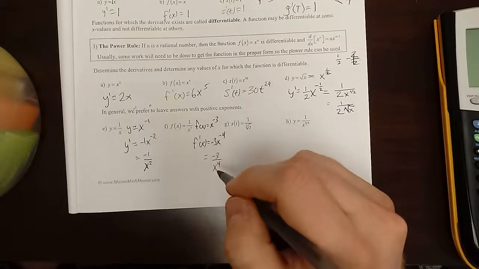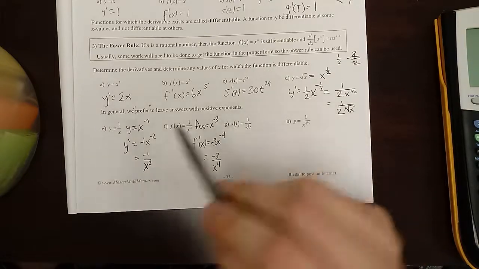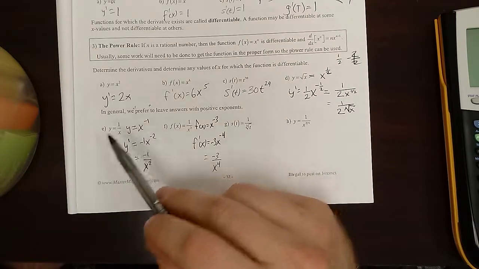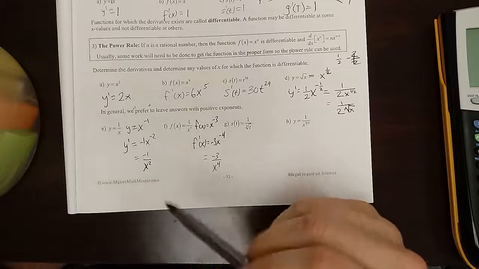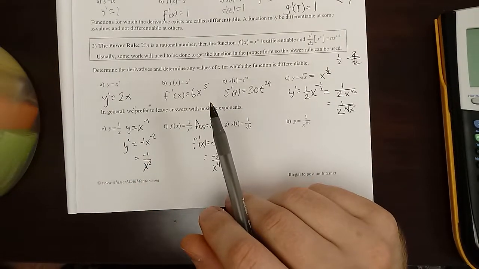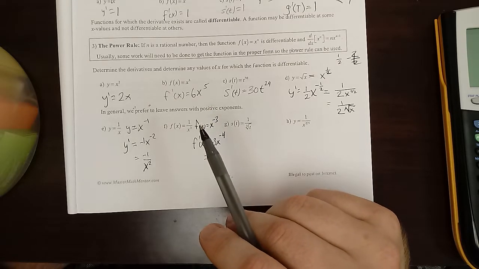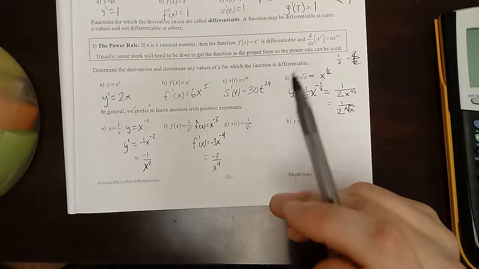The steps that I'm showing are not required. There are people who can look at these and tiptoe through the steps in their brain and then write the answer. 100% acceptable. I'm never going to tell you you have to show steps that you don't need to write down.